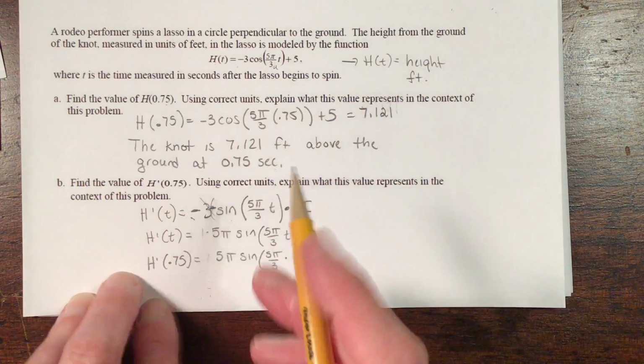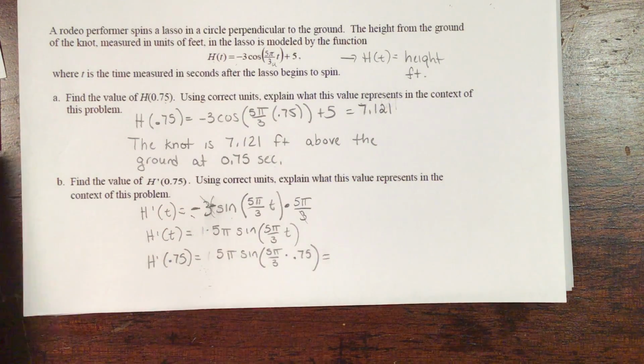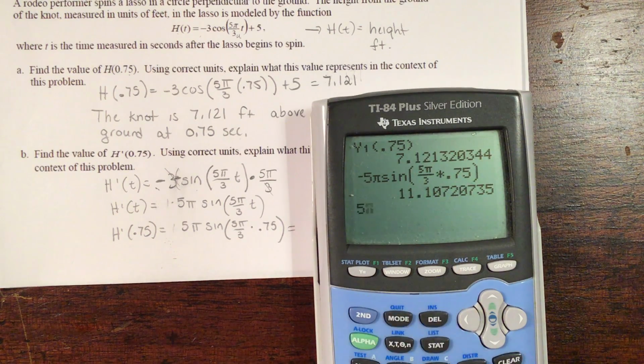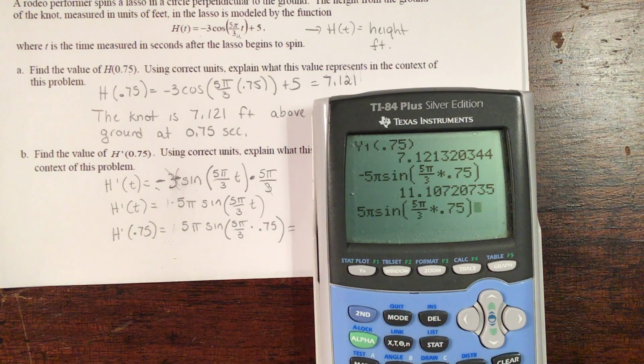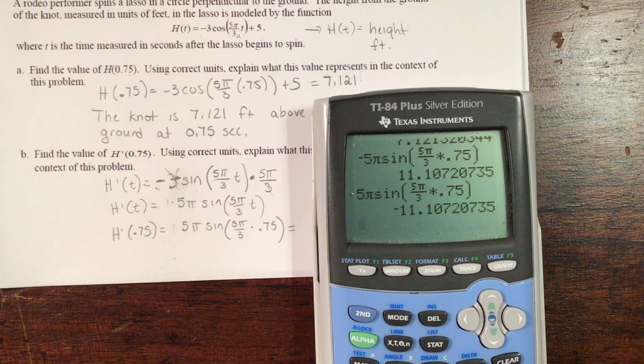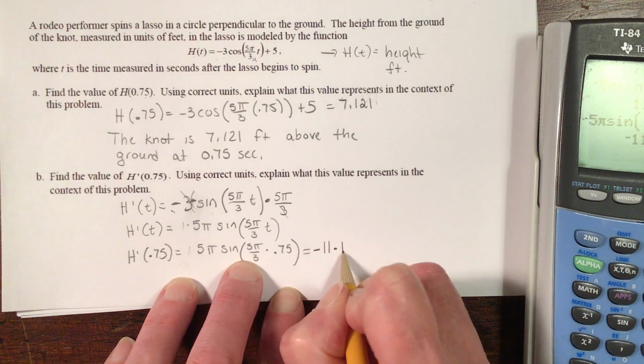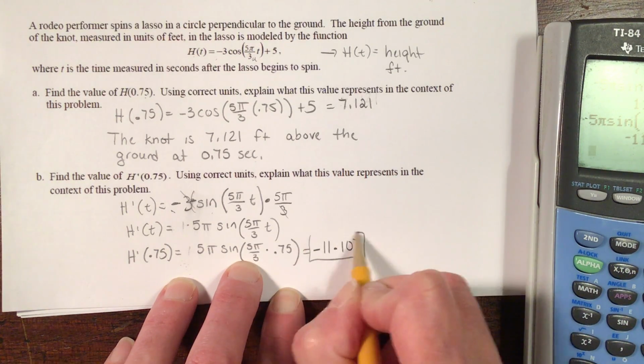I'm glad I'm making mistakes, though, because this really goes to show you how careful you have to be. And I'm going to show you why I knew what my mistake was right away. 5 pi sine, and here your answer is negative 11.107. So that's the value we get.